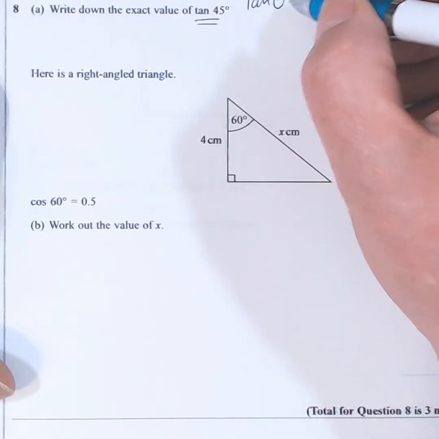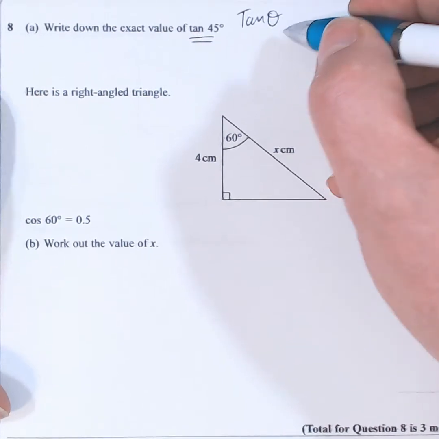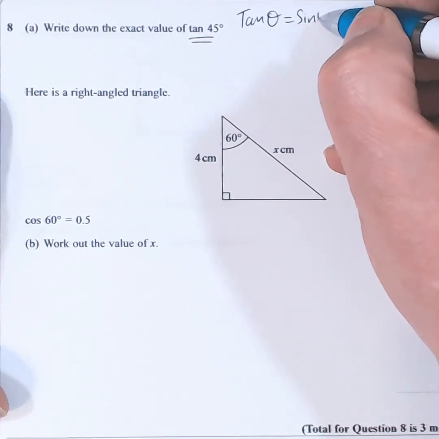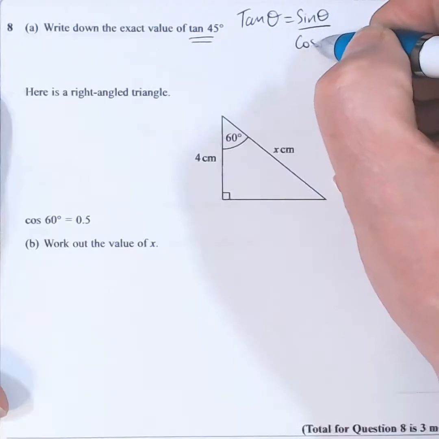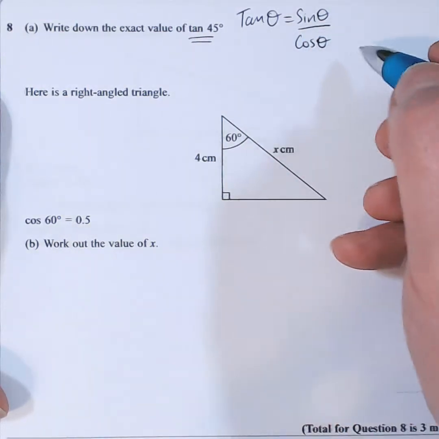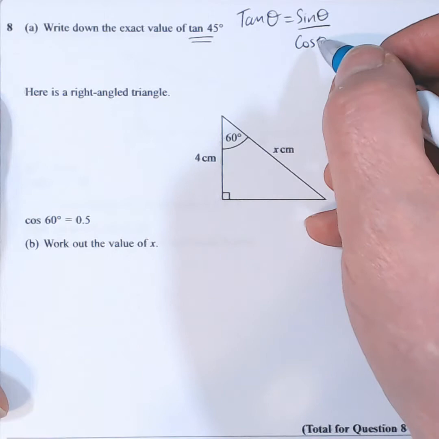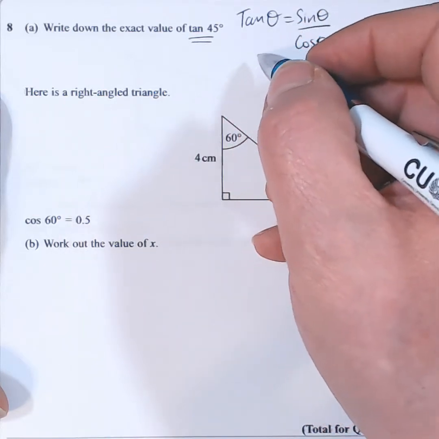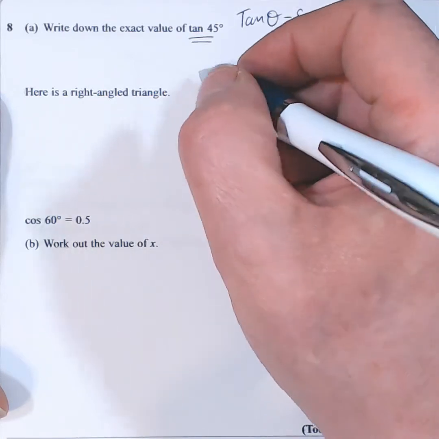And what we need to remember is the tangent function. So the tangent of an angle, we call the angle theta, is equal to the sine of the angle divided by the cosine of the angle. And we need to remember that there's a little memory aid that helps us to work out the exact values we need to know without a calculator.